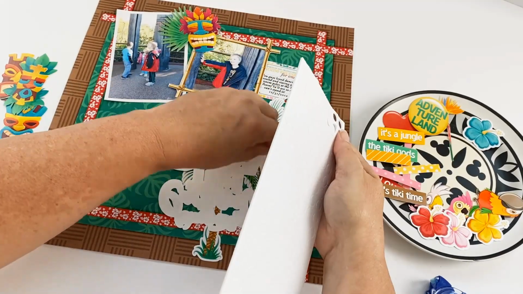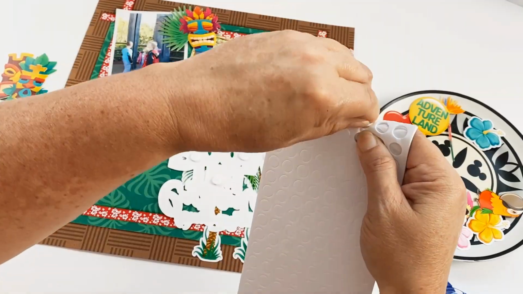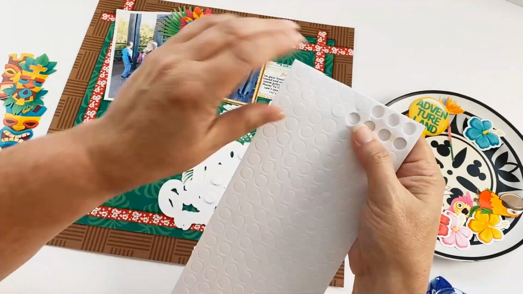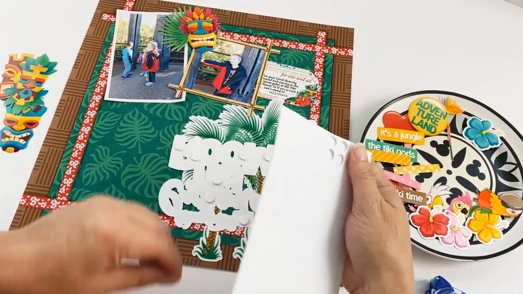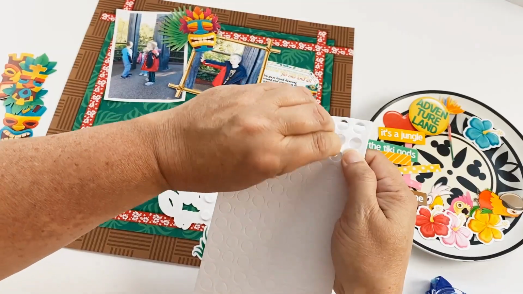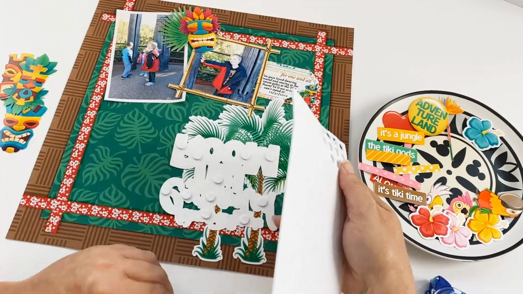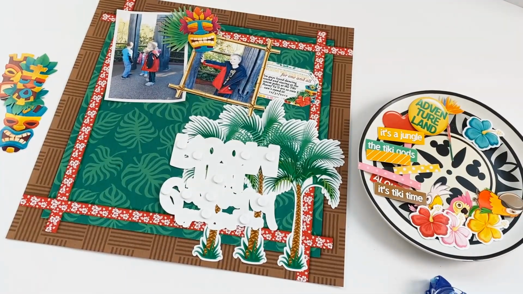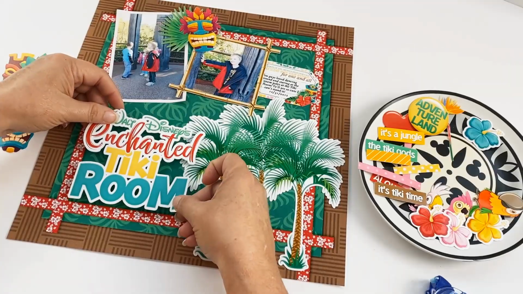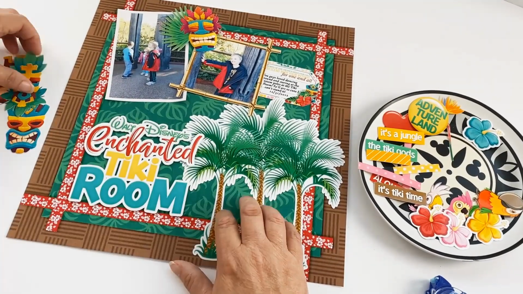For the title, I'm going to pop those up with my favorite pop dots. I love doing this to help things stand up off the page a little bit more, give them a little bit more presence, and then you can also tuck things underneath these popped up elements, or you can layer on top, of course, with other elements. So just some fun playing with dimension here.